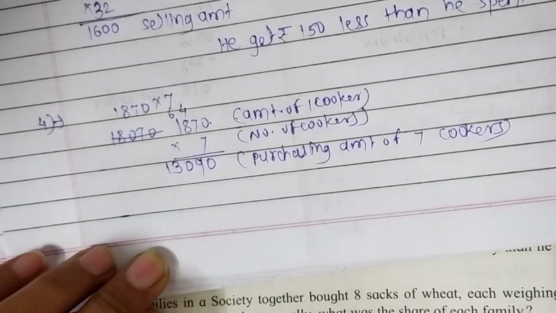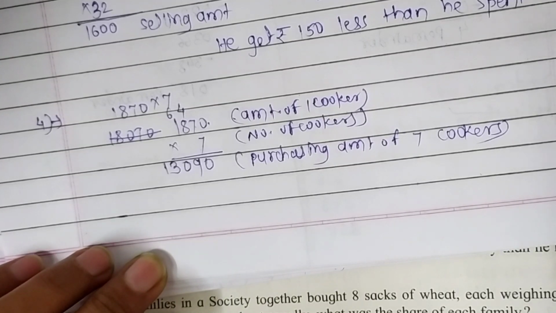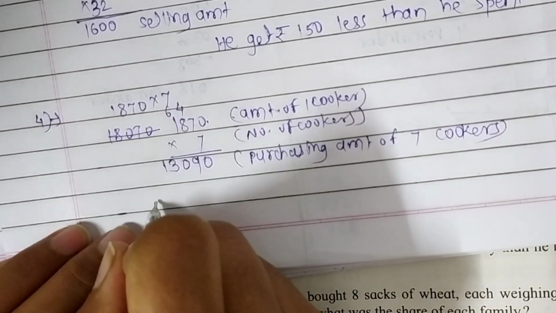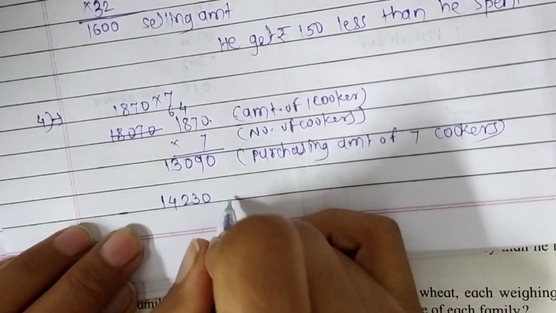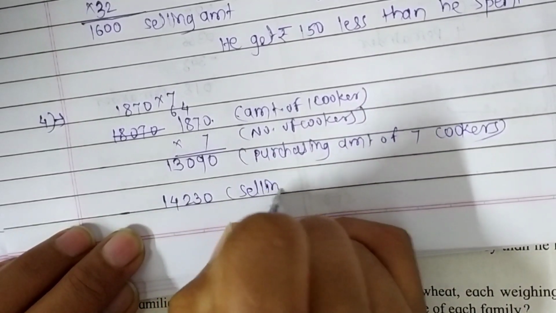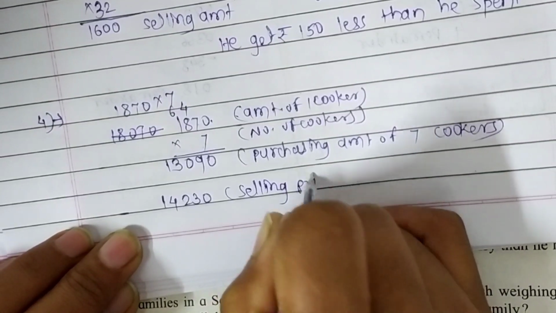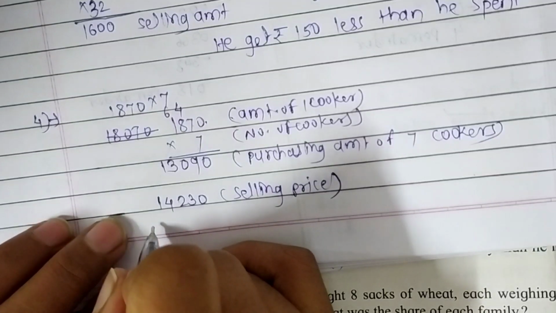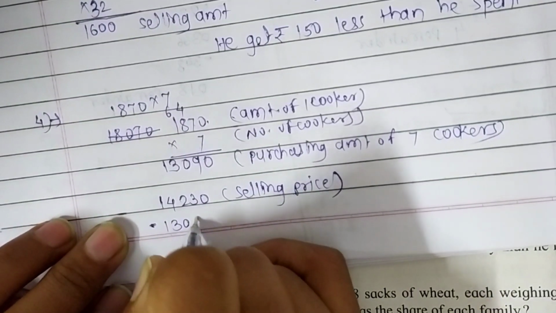So now he sold it for rupees 14,230. Let's subtract these two amounts. 14,230, this is the selling price of 7 cookers, or we can call it the selling amount, minus 13,090.